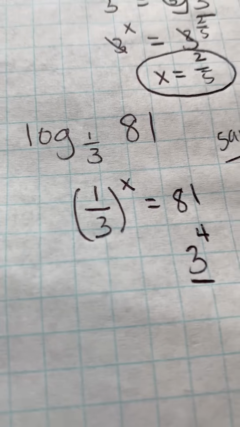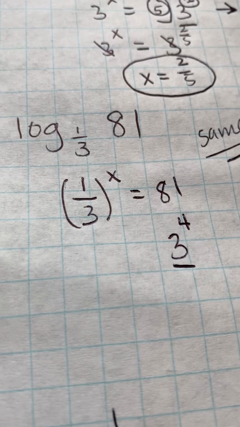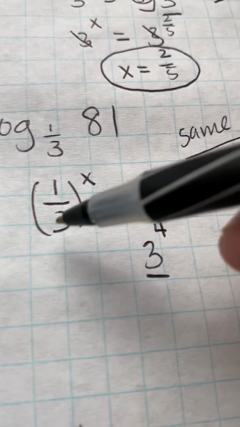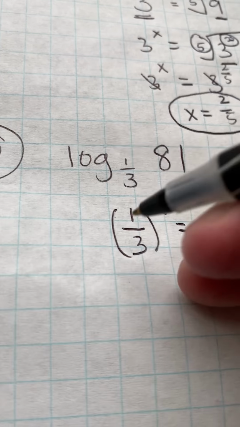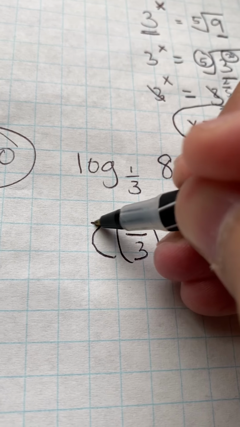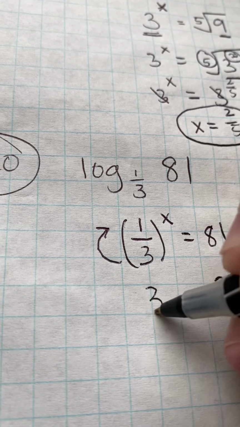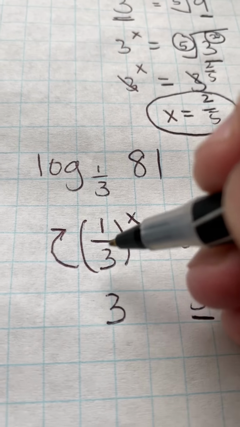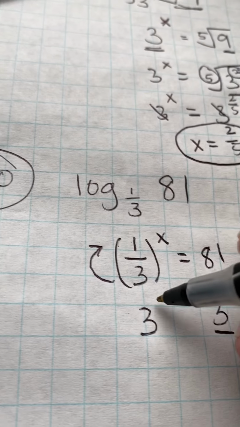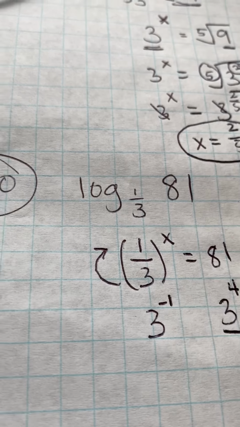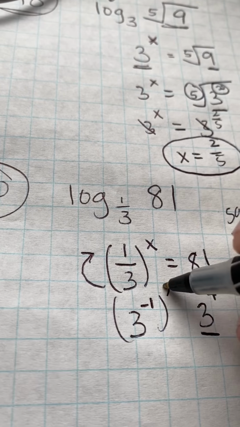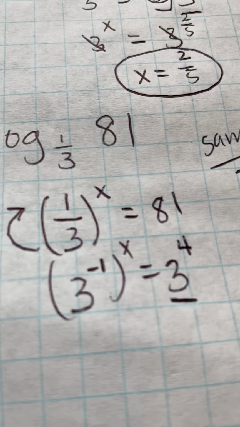Now, this is where you have to be strategic, right? We need them both with a base of 3, not a base of 1/3. So what we can do is push this 3 into the numerator. Now it's on top. We have a regular 3, but since we changed where it was from the denominator to the numerator, it's 3 to the -1 power now. That's the same as 1/3, all to the power of x equals 3 to the 4th.